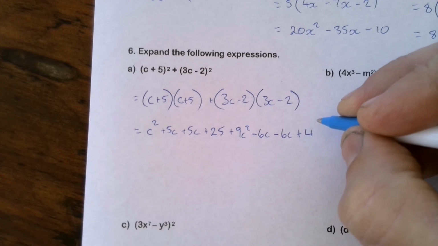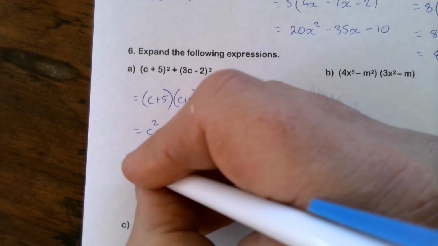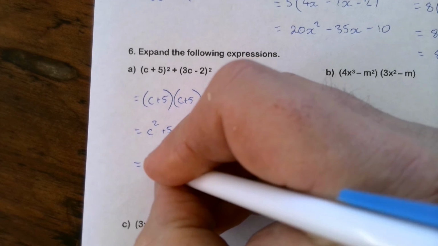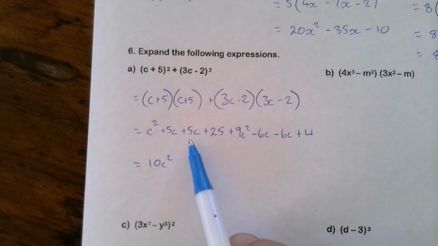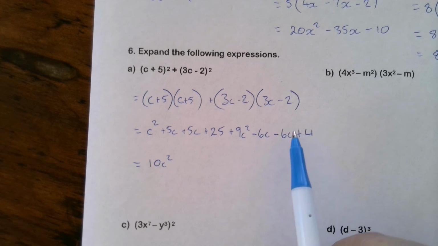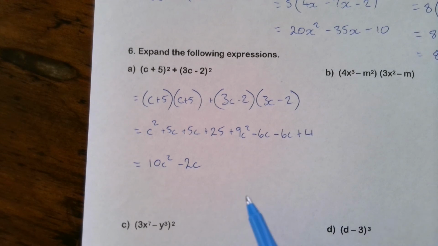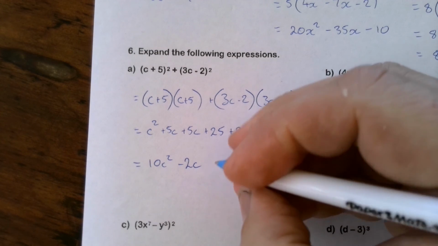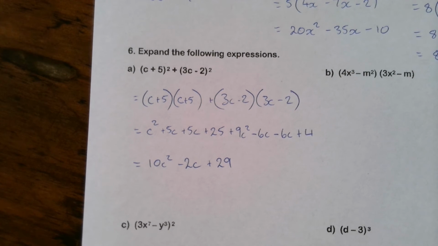And then if you collect up your like terms, so c squared and 9c squareds make 10c squareds. And then we've got 5 plus 5 minus 6 giving us negative 2c's. And then we've got 25 and 4 making 29. That is expanded.